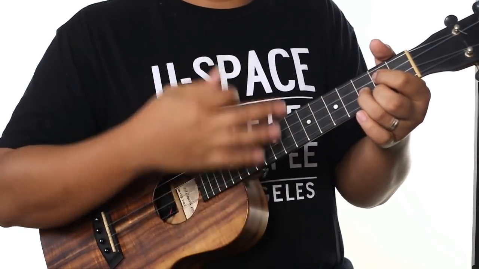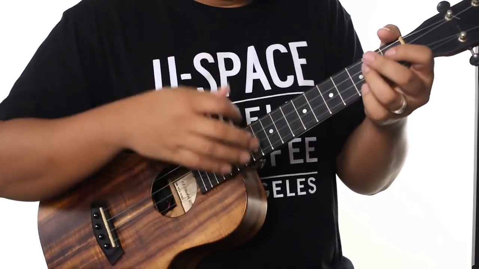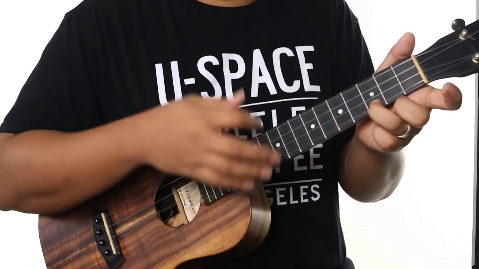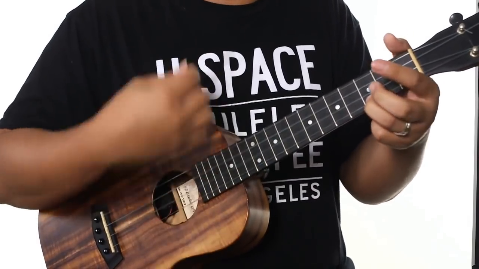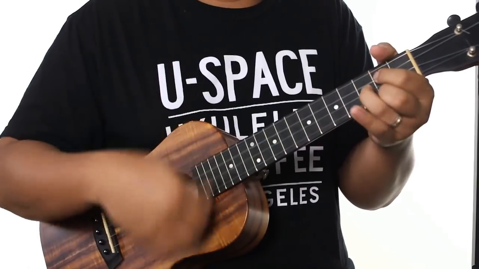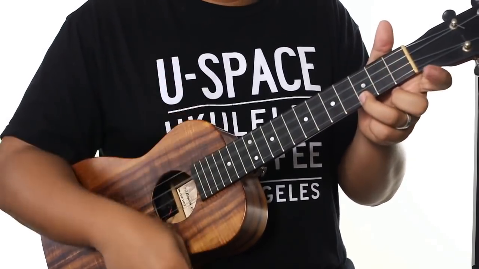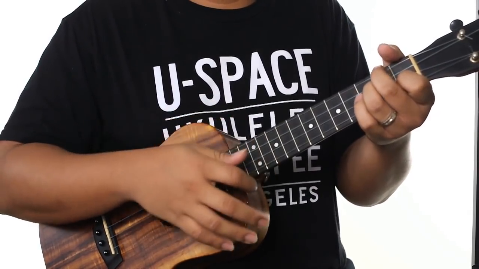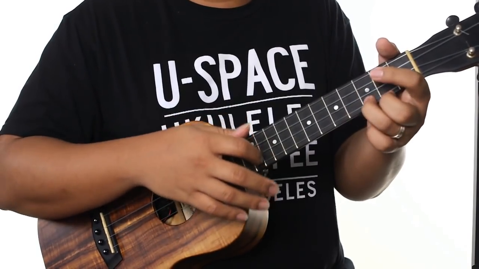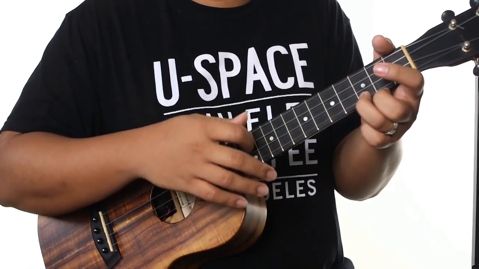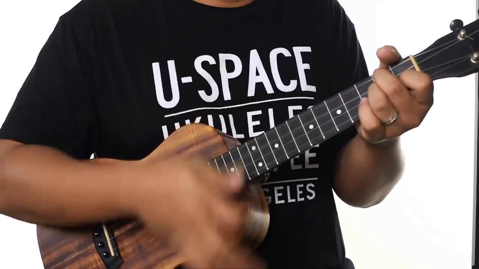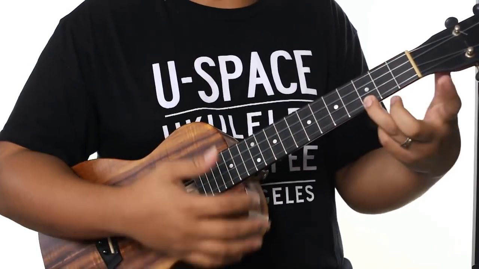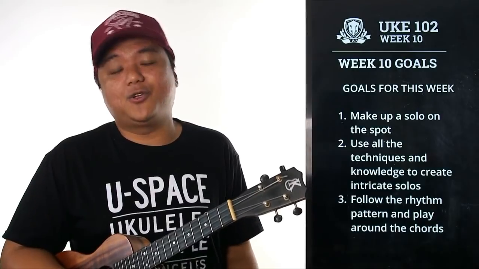1, 2, 3, 4. And then we went soft, piano. And then back to mezzo forte. And it went all the way up to forte. And then back to mezzo forte. And go to piano. Pianissimo. Back to mezzo forte. And end. The exercise takes us through all those different dynamics that you can add to your playing.